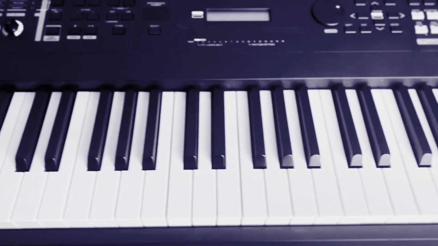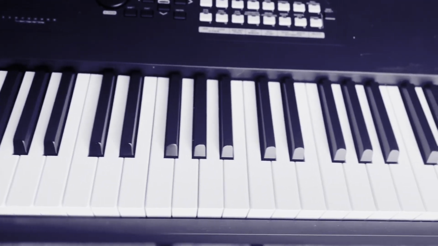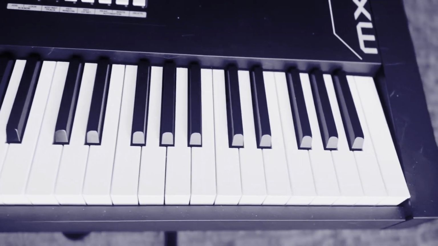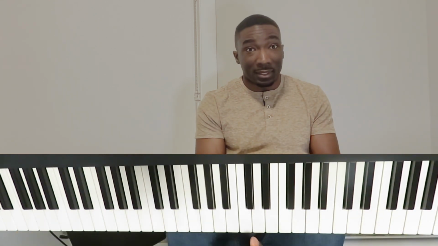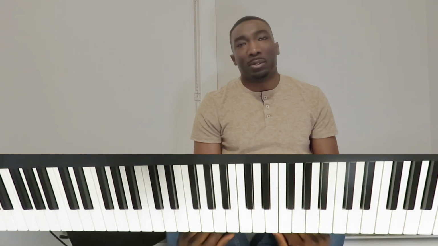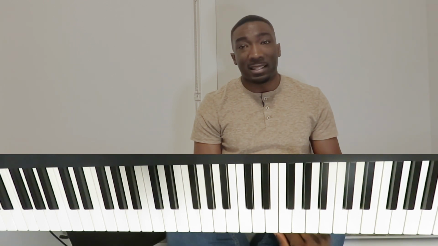The piano is made up of 88 keys, 52 white keys, and 36 black keys. It may look like a lot of keys and very confusing, but it's very simple once we identify the pattern that's being used.